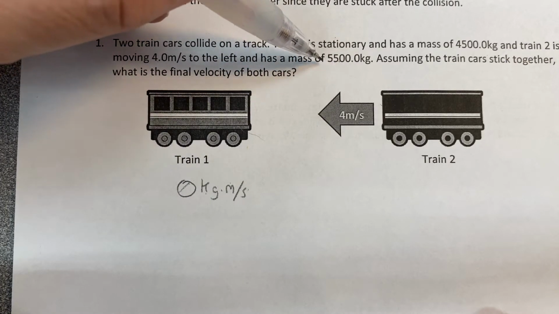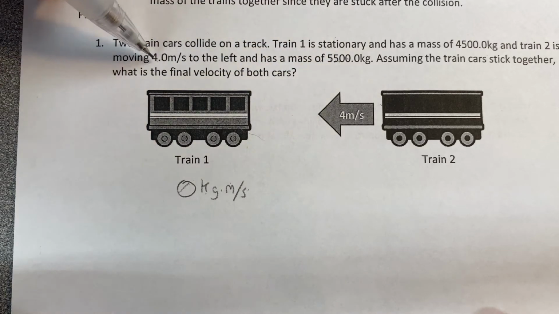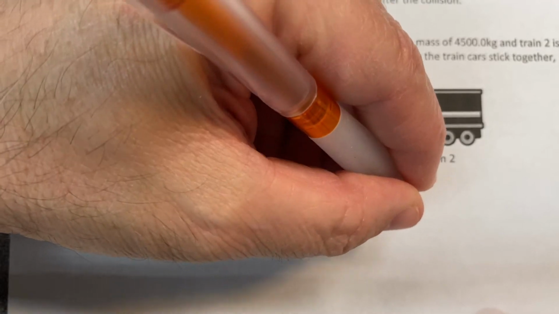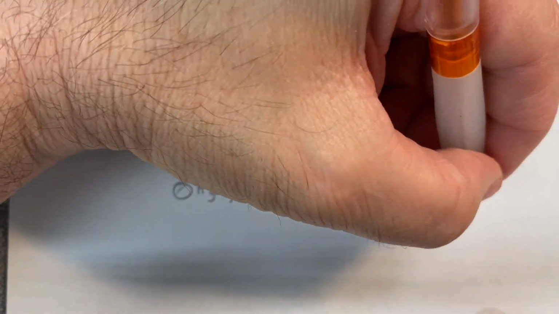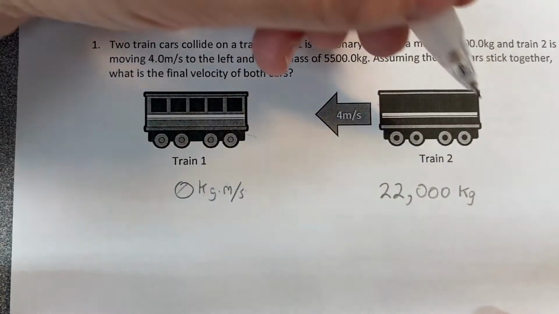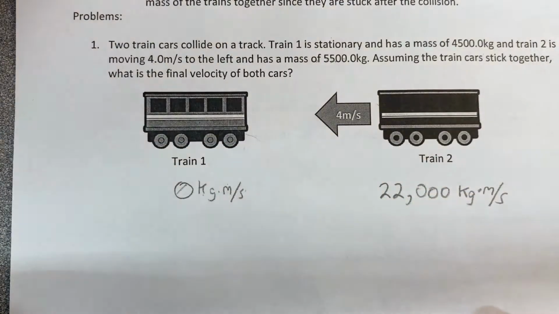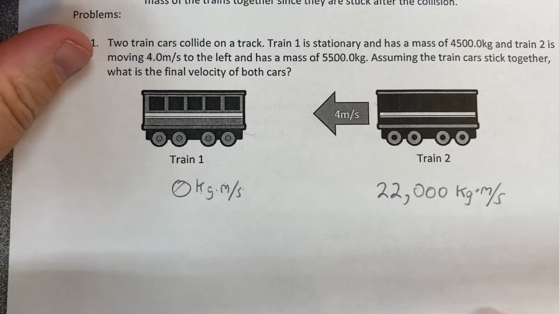So the momentum of this train, 5,500 times 4, is 22,000 kilogram meters per second. Sorry if my hand's covering that up, I am a lefty.